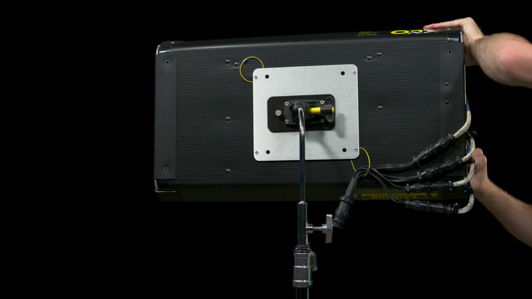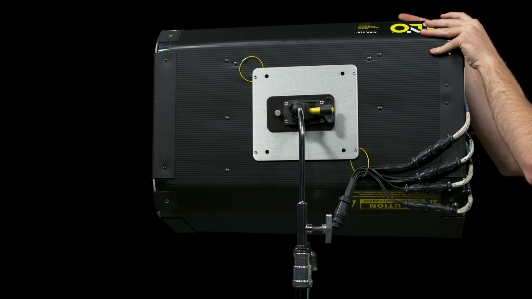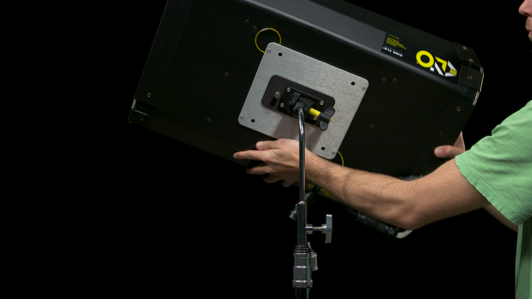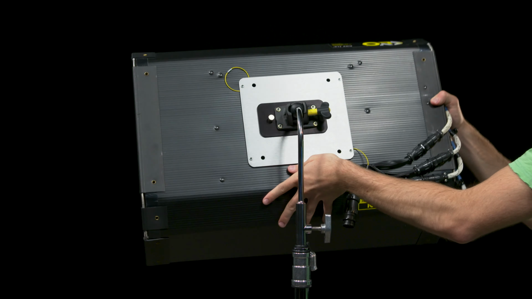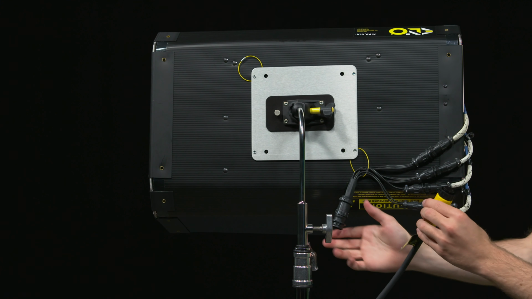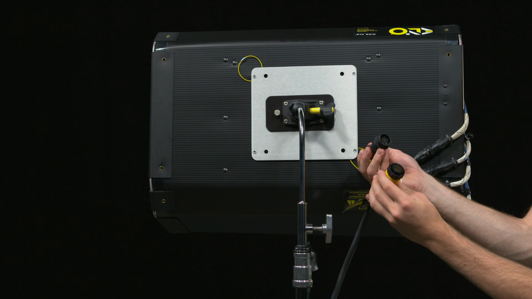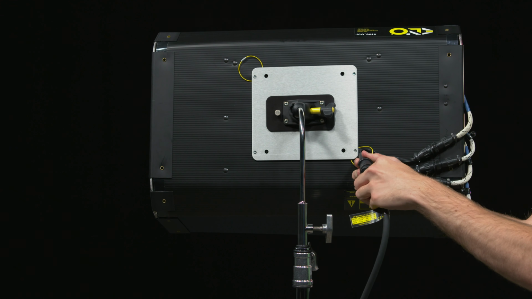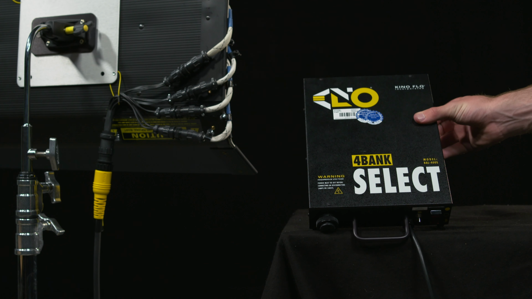Open the barn doors. With the swivel head, it is possible to pan, tilt or roll into any position. Connect the power cable to the Kino Flo. Make sure to use the correct end. Now connect the other side to the preamp, called ballast.